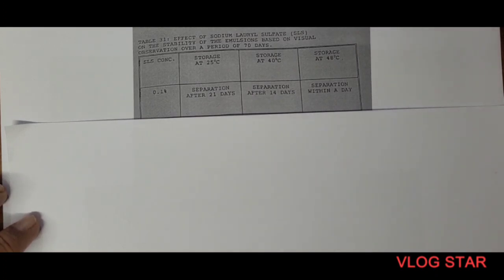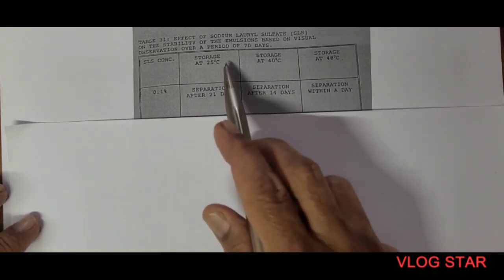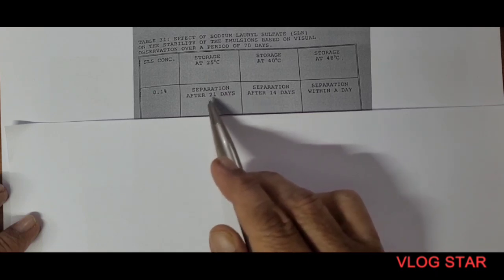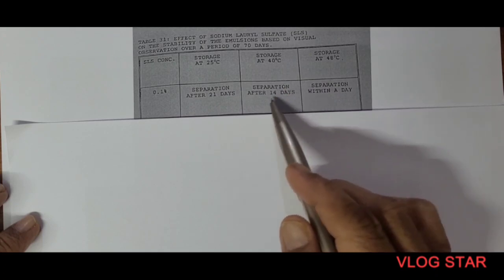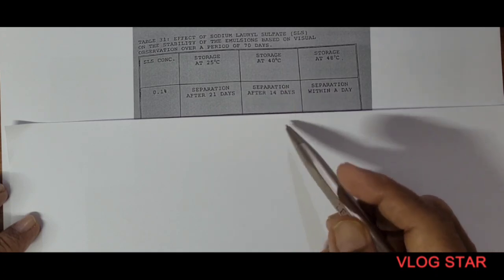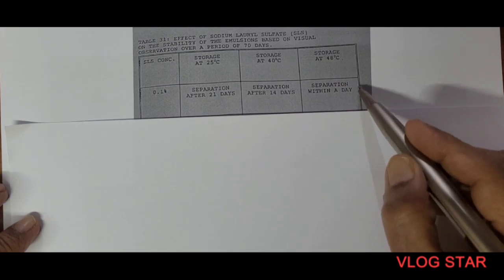Now, how the stability of the emulsion varied under these storage conditions, that we will see. 0.1% sodium lauryl sulfate: storage at 25 degrees, separation after 21 days. Storage at 40 degrees, separation after 14 days. Storage at 48 degrees, separation within a day.